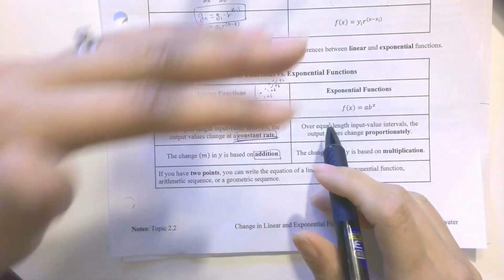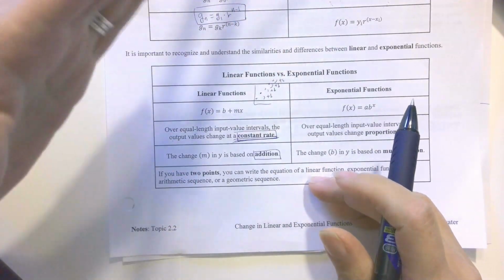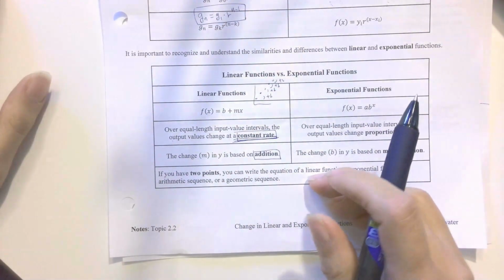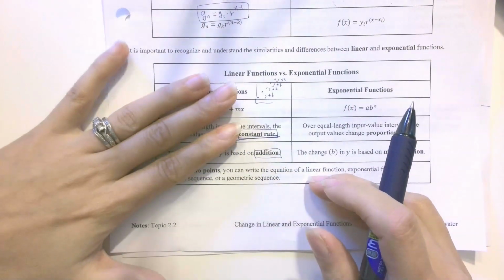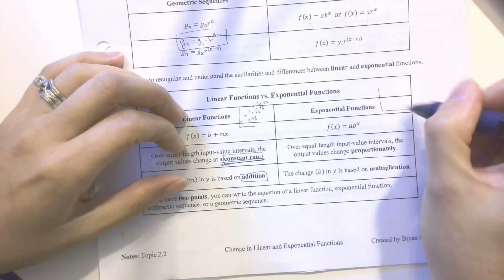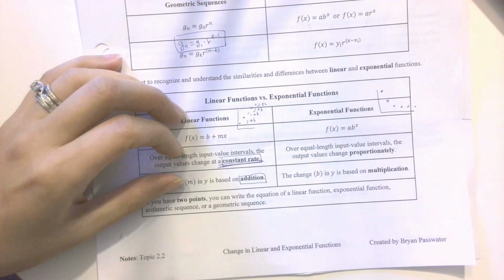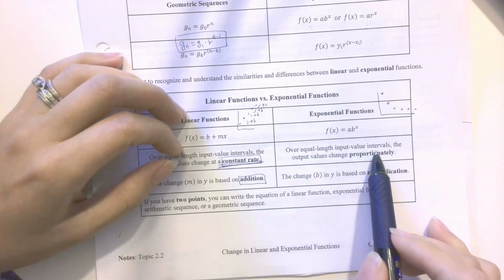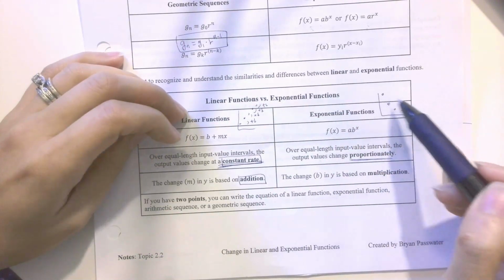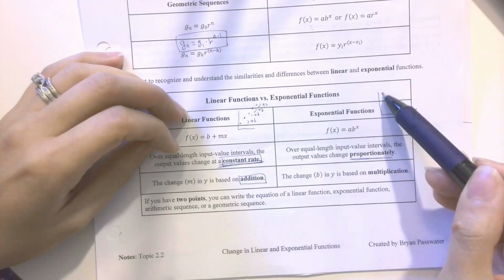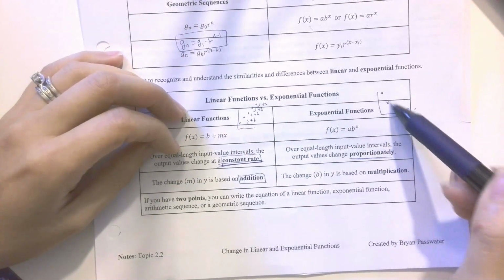So it goes like 5, 8, 11, 14, 17. You're adding 3. Or 10, 8, 6, 4, 2. You're subtracting 2. Minus 2 is your addition. That's a linear function. What about an exponential function? It looks something like this, right? Over equal-length input value intervals, the output changes proportionally. So it's not the same amount, but proportionally, like 92% of each one or half of each one, right? So this one looks actually more like a half.